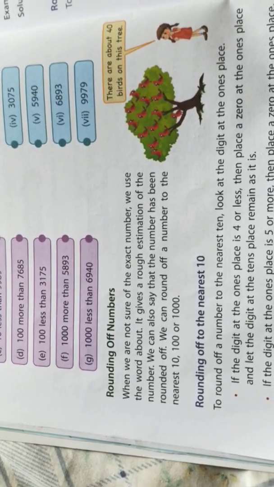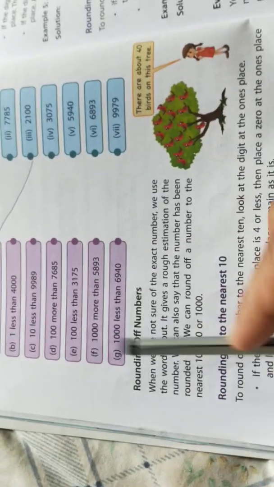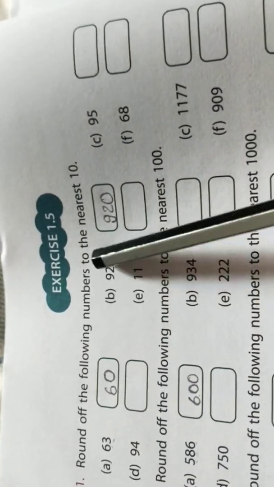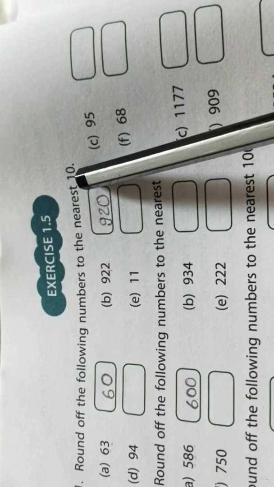So the next topic over here is rounding of numbers. I'll be going directly to the questions. The first question is rounding the following numbers to the nearest 10.